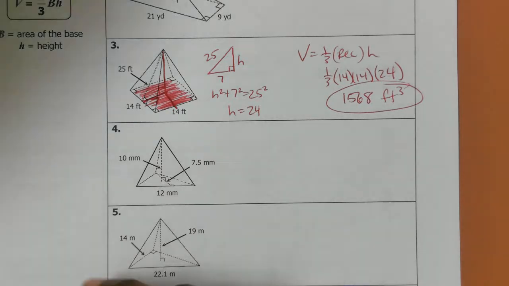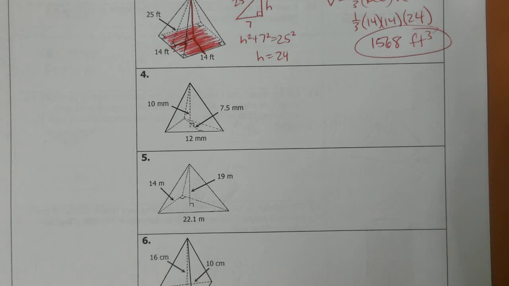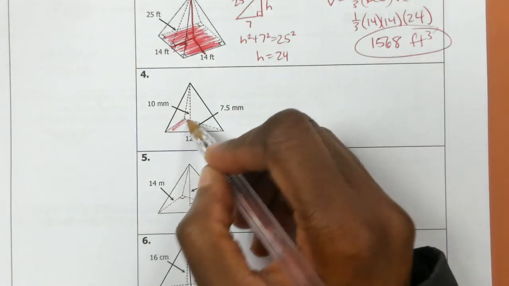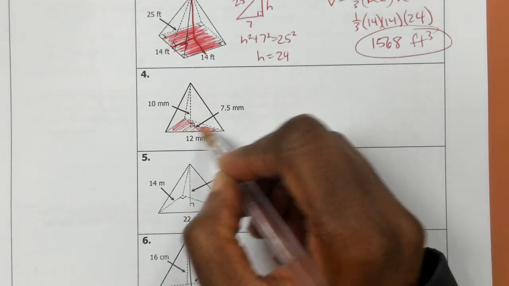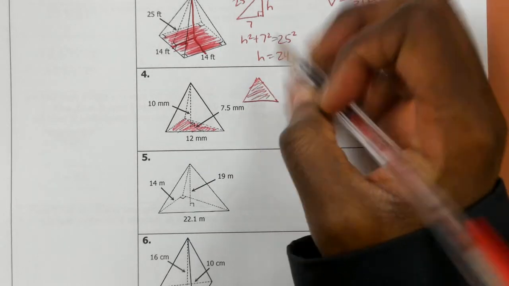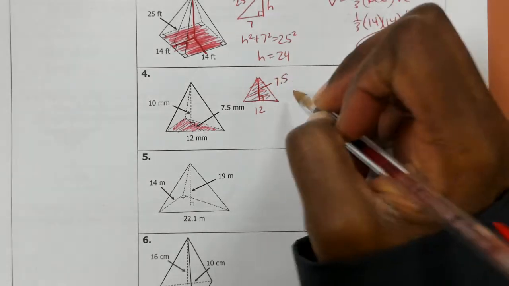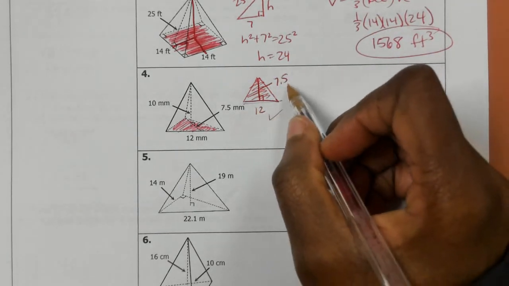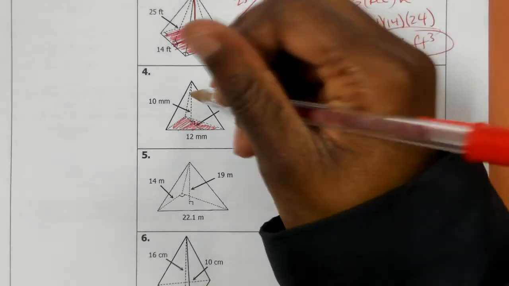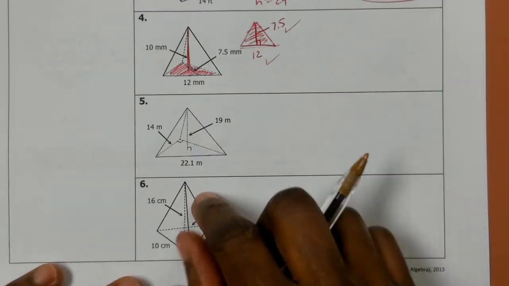Okay, so the next one I'm not going to solve all the way out, but I am going to give you some hints on the height and the base. So the bases are pretty much on the bottom for all of these. Okay, so if I look at the bottom triangle, the shaded triangle, I had a 12 here, and then this was 7.5. So in this case, they've given me the base, and they've given me the height, so I have what I need to get the volume. I'm going to skip that one.